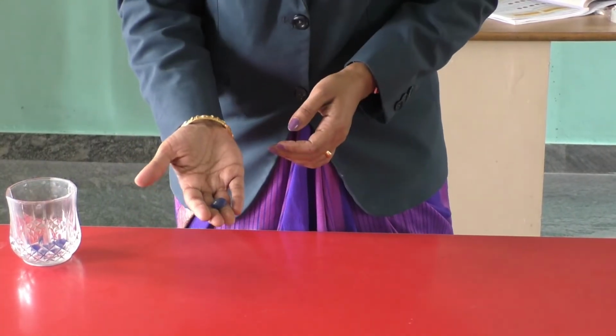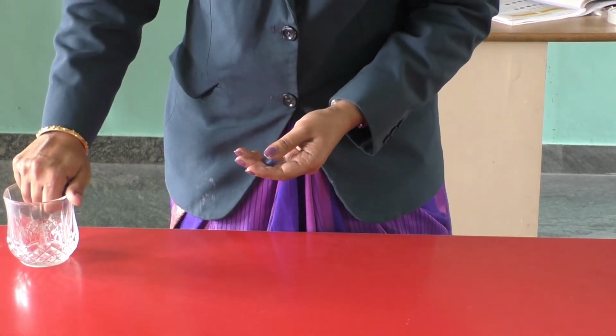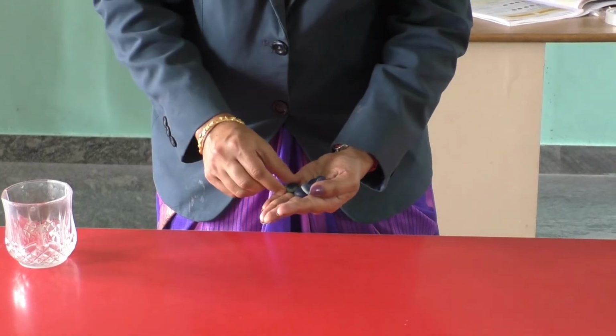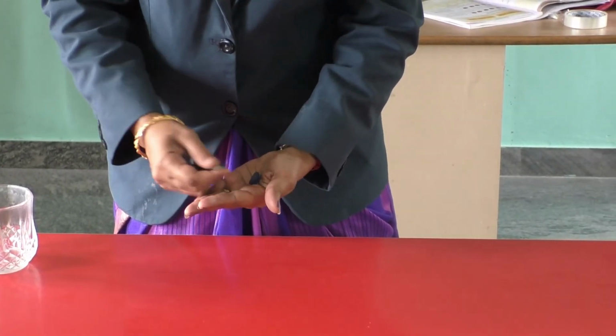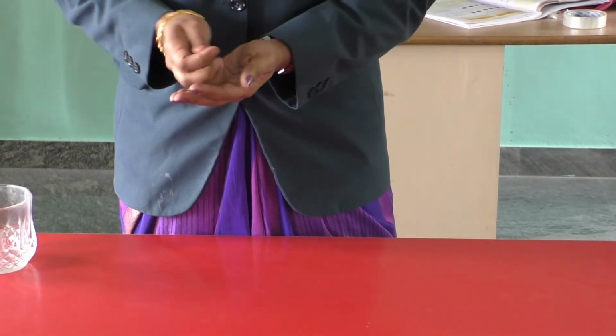See, one pebble is remaining. So the total number of pebbles is an odd number. We'll check by counting them. 1, 2, 3, 4, 5, 6, 7. 7 is an odd number.